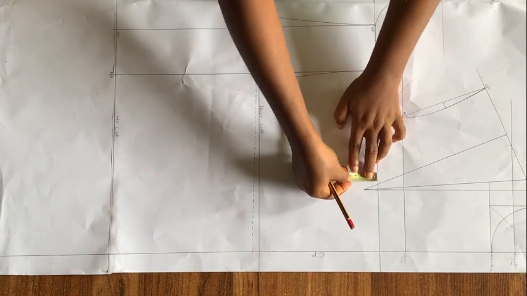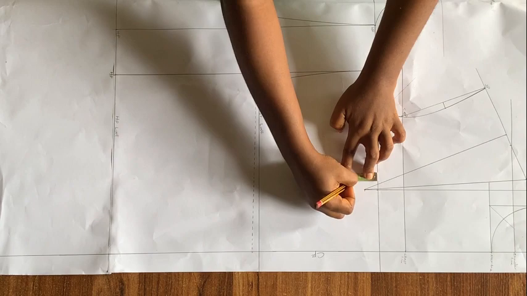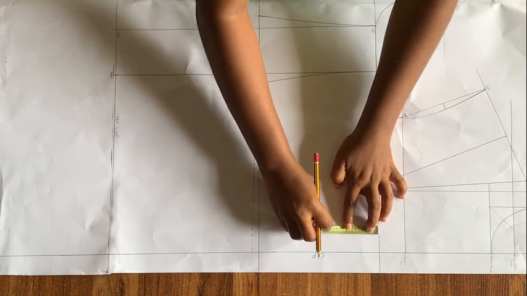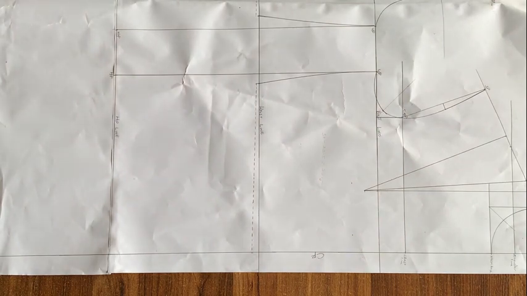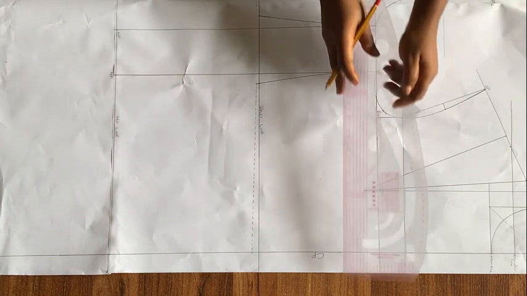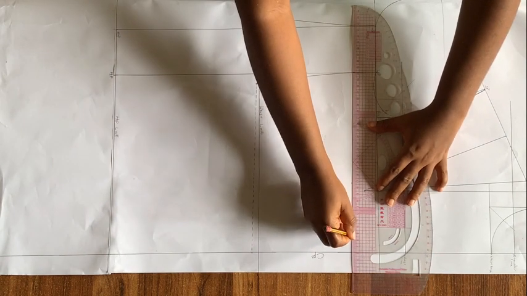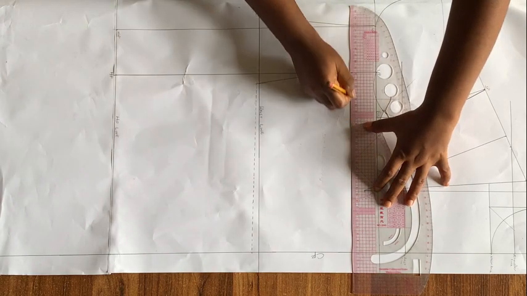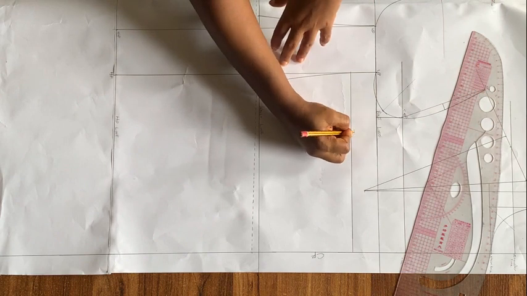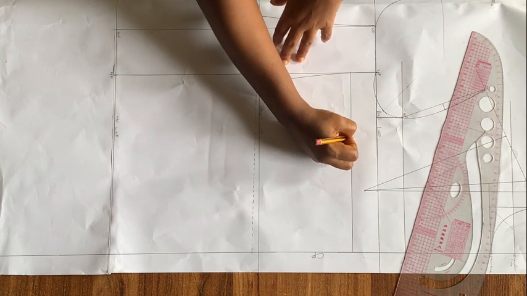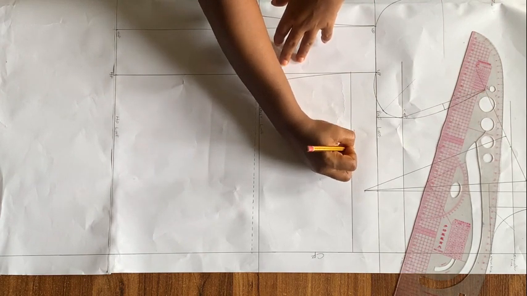Now after this, the next thing we are going to be drawing is our true bust line, which is 4 cm below the bust line and parallel to it. So here from the bust line, you come down 4 cm and then draw a line that is parallel to it. So I've gone ahead to label this our true bust line.